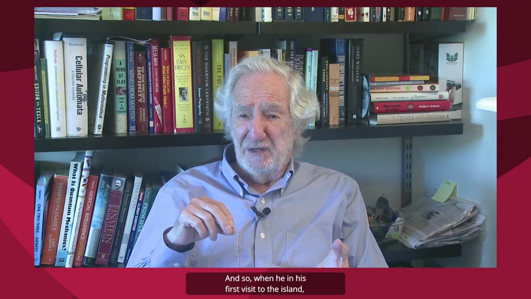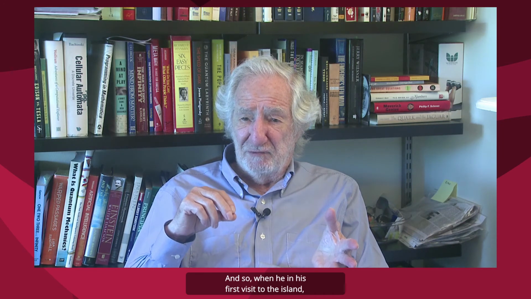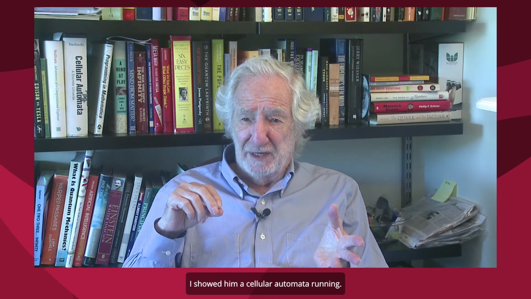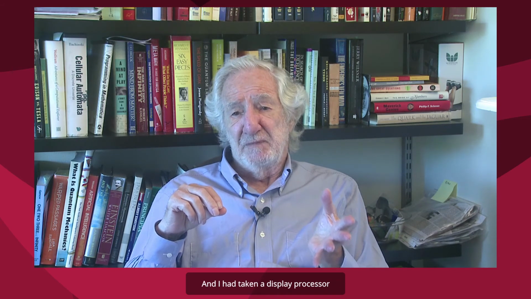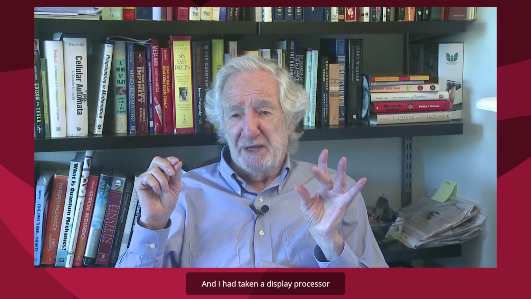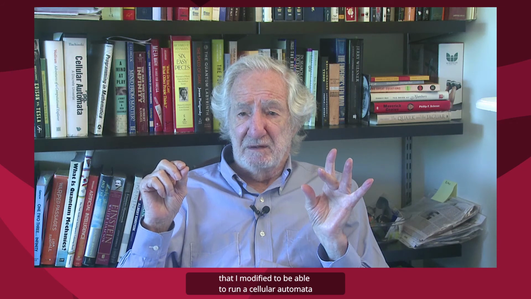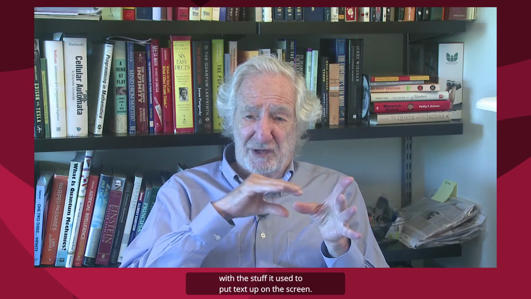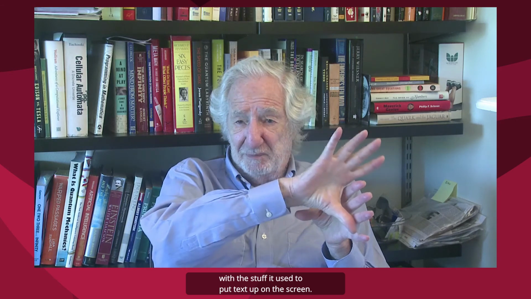On his first visit to the island, I showed him a cellular automata running. I had taken a display processor that I modified to run a cellular automata with the hardware it used to put text up on the screen.